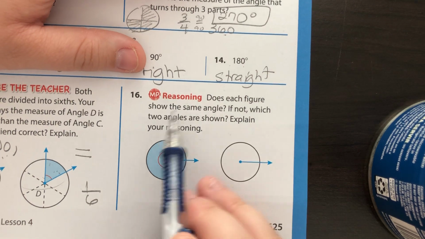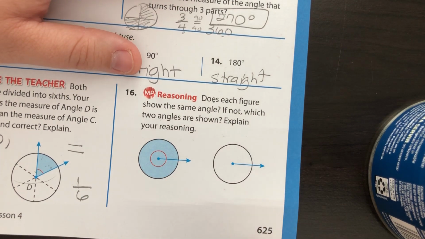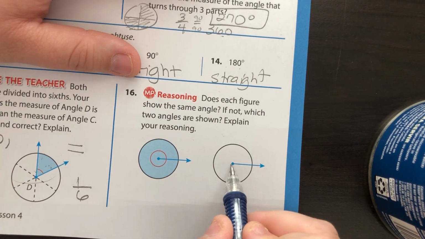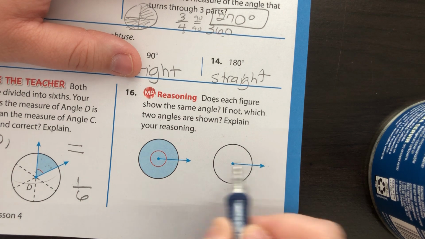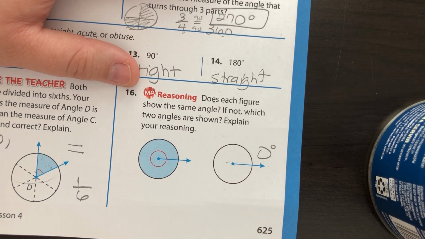Over here, does each figure show the same angle? If not, which two angles are shown? No, it does not show the same angle, okay? Because over here, the lines are on top of each other. That means there's not actually an angle here. This is 0 degrees. It hasn't gone around.